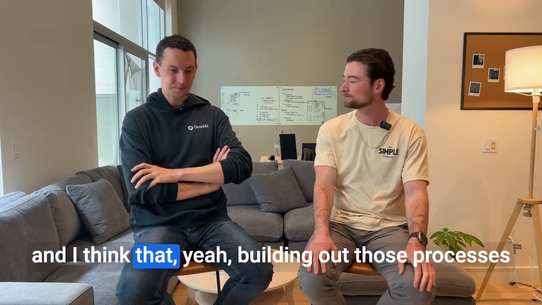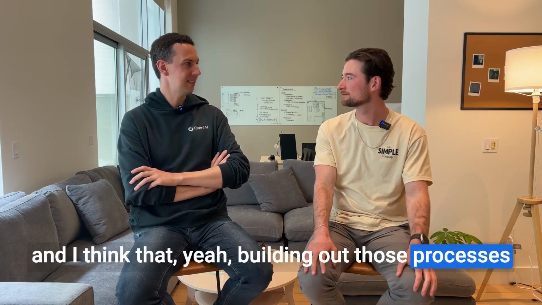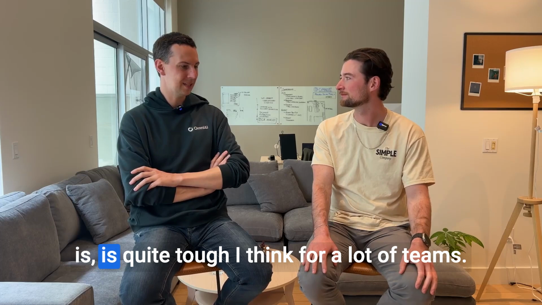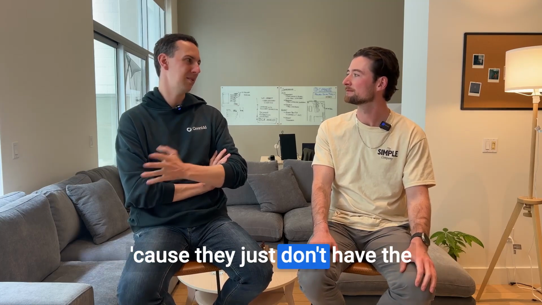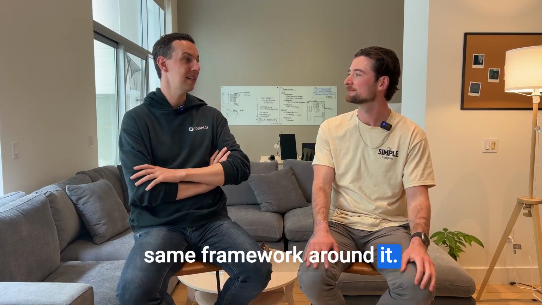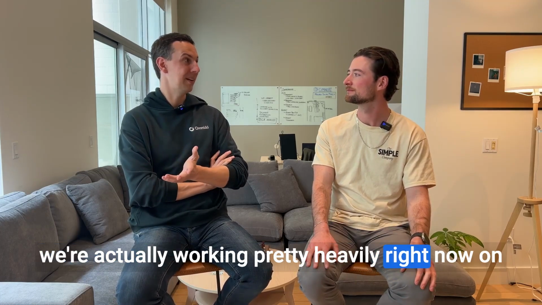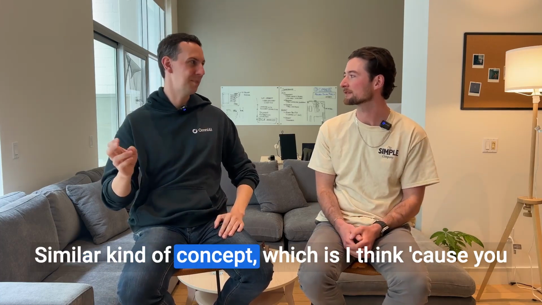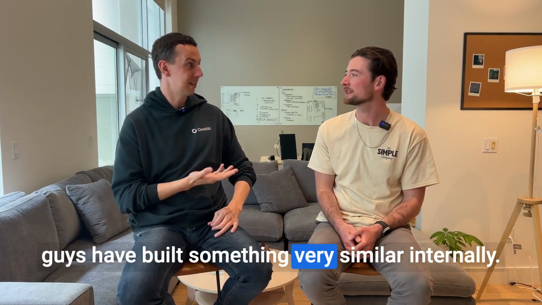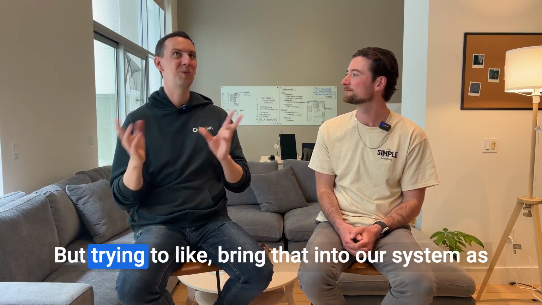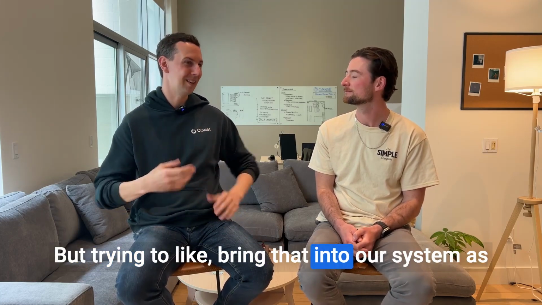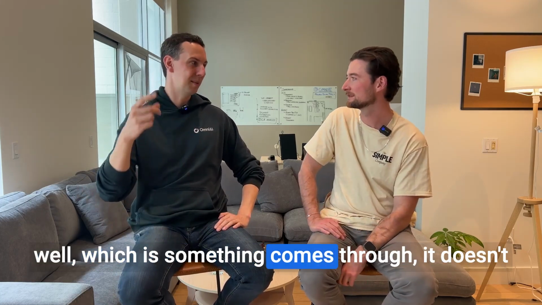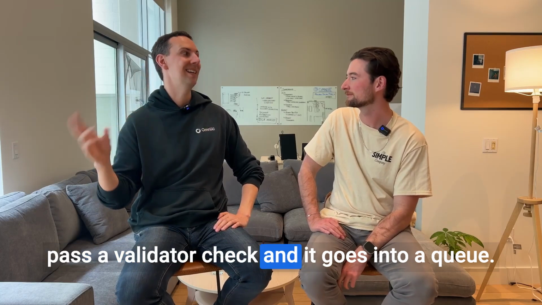And I think that building out those processes is quite tough for a lot of teams because they just don't have the same framework around it. We're actually working pretty heavily right now on a human-in-the-loop flow on our side, which is a similar concept, since you guys have built something very similar internally. We're trying to bring that into our system as well: something comes through, it doesn't pass a validator check, and it goes into a queue.